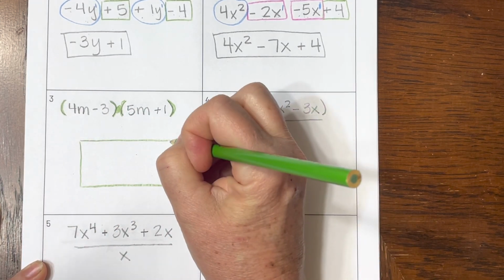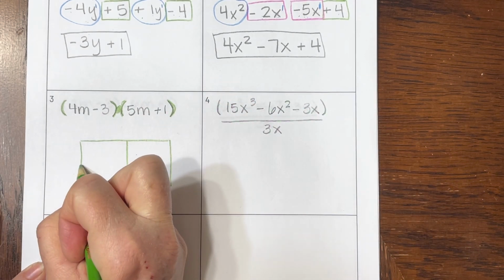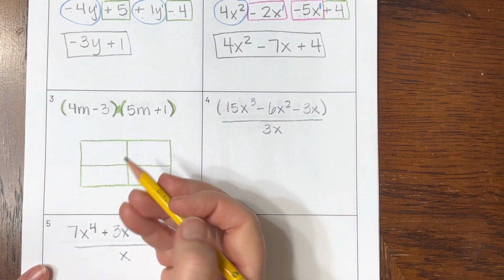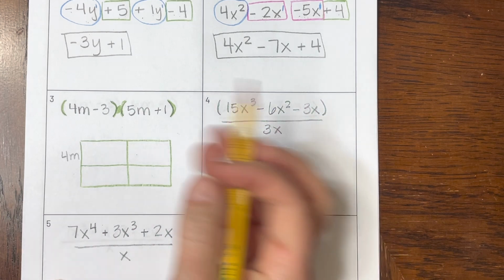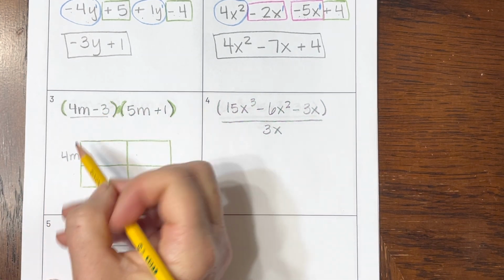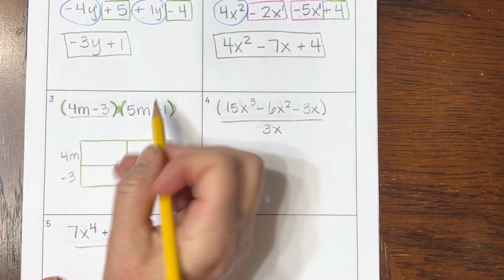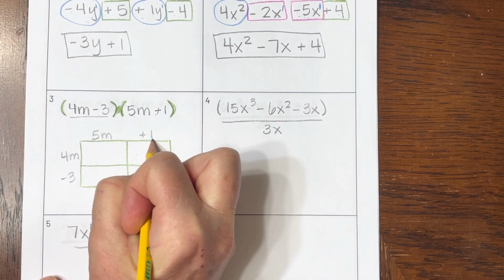And that is one of the key practices of a mathematician: stay organized. I know sometimes it seems like it takes a little bit of extra work, but if you can ensure that you get the right answer, then go ahead and do it. Okay, our first parentheses is 4m minus 3. So I have my 4m minus 3, 2 terms. This one has 2 terms as well, so 5m plus 1.